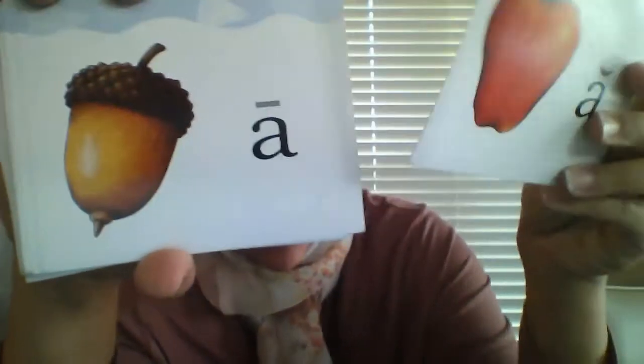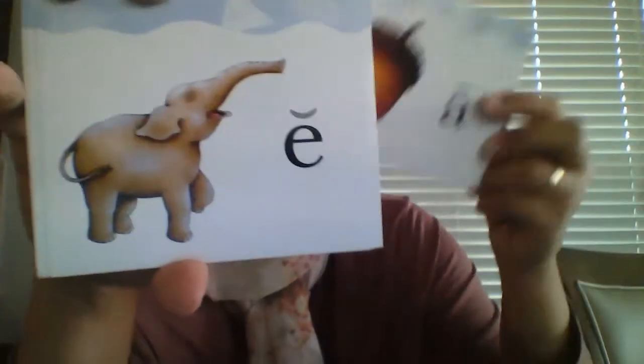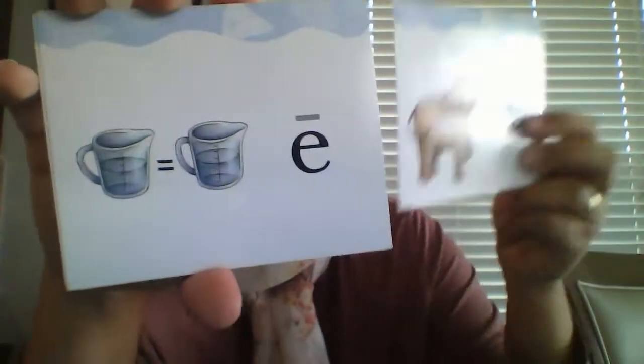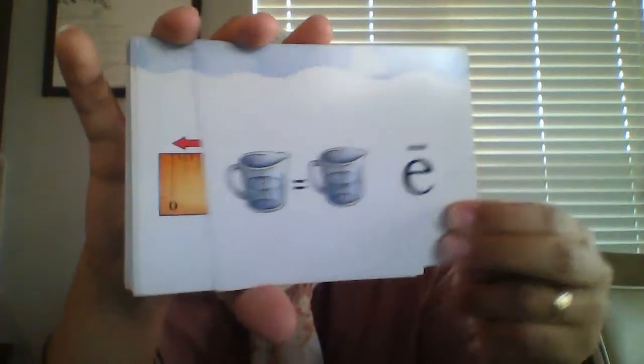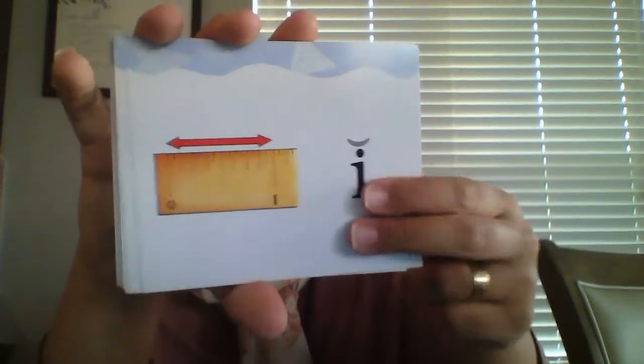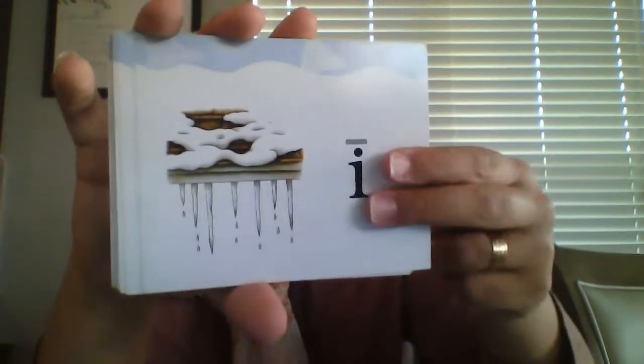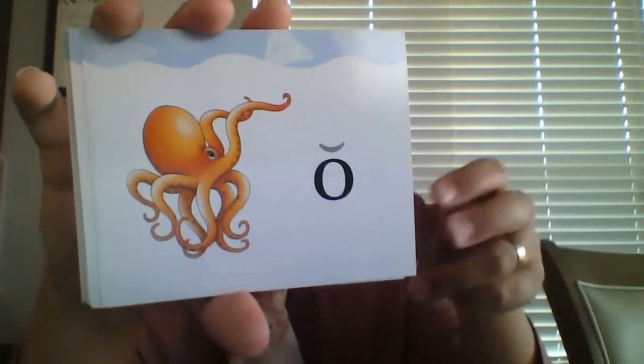All right, let's do our picture cards. Our picture cards, I say them and you echo me. That means you repeat after me, okay? Apple, A. Acorn, A. Elephant, E. Equal, E. Inch, I. Icicle, I. Octopus, O.